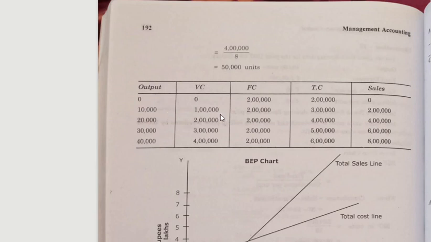So for 20,000 units, variable cost is 2 lakhs. How do you get this variable cost? 10 rupees per unit. So 10 into 20,000 is 2 lakhs. Fixed cost remains the same. Total cost is 2 lakhs plus 2 lakhs, 4 lakhs. Sales is equal to 20 into 20,000, which is 4 lakhs. So in the same way, we get it for everything.